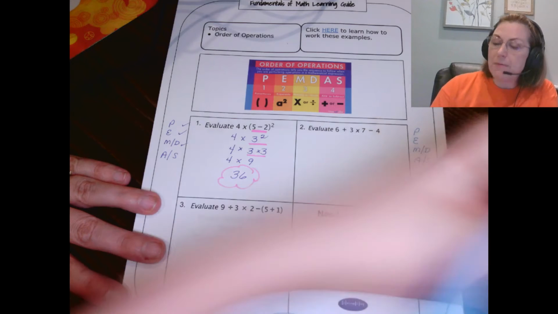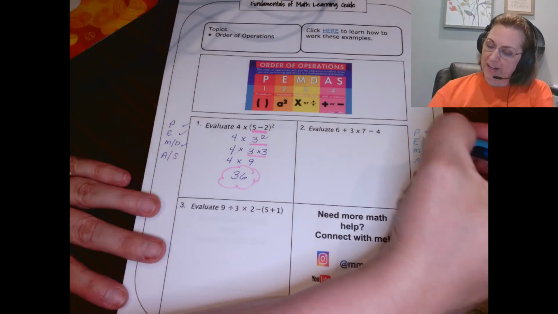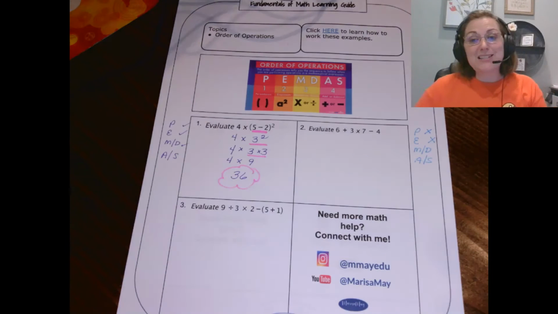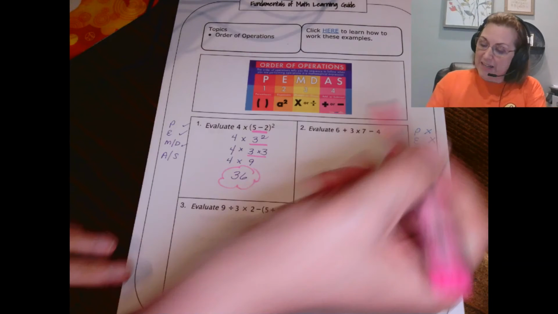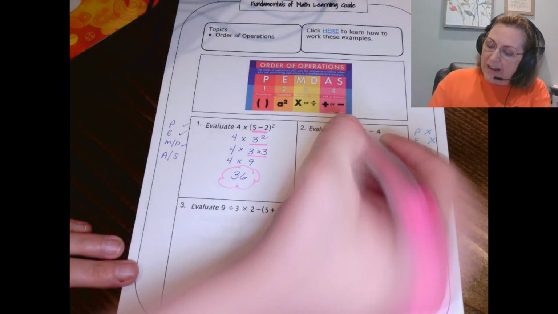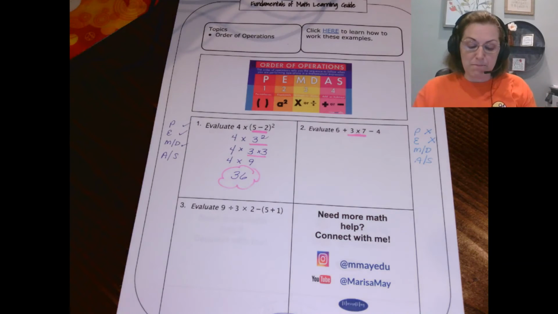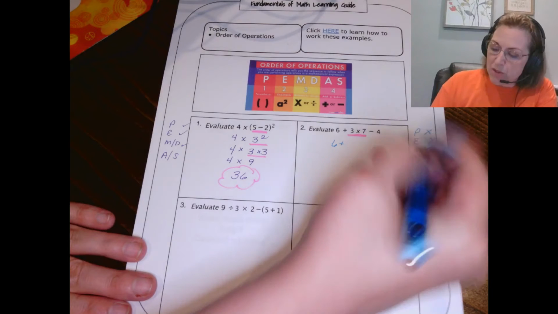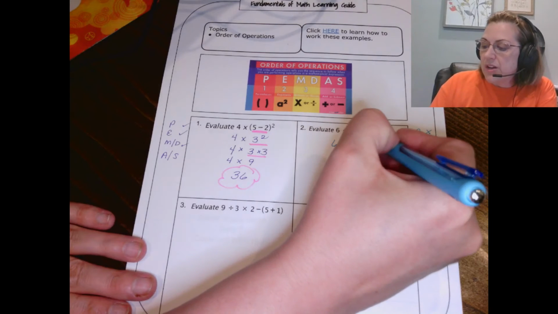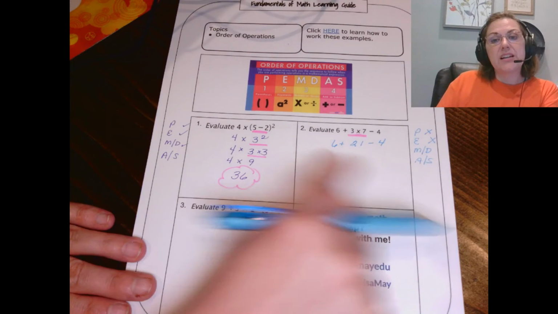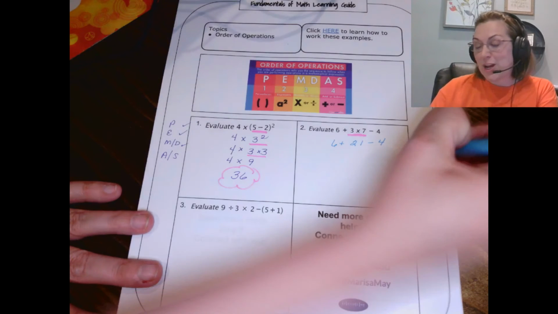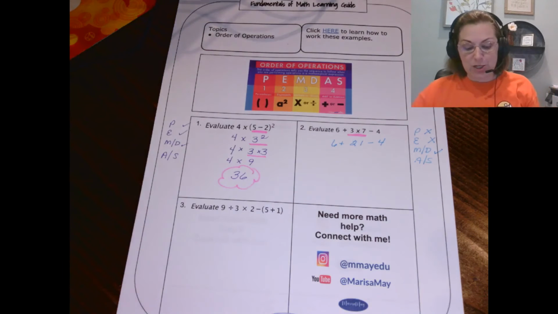In this problem, we don't have parentheses, so we actually get to skip that step, and we don't have exponents. So we get to skip that step. My next step then is to multiply or divide, and I see that multiplication in the middle of the problem there. So I'm going to multiply that. 3 times 7, I know, is 21. Notice that I wrote the 6 and the minus 4 at the back because those didn't change. I was only doing the multiplication.